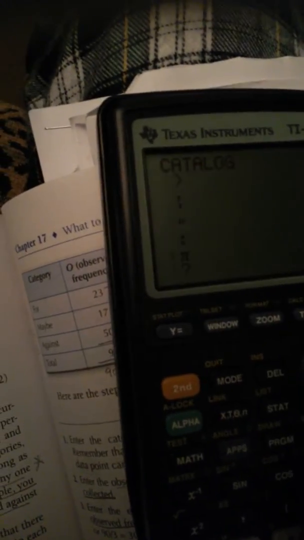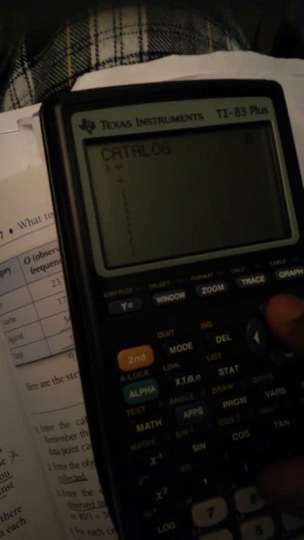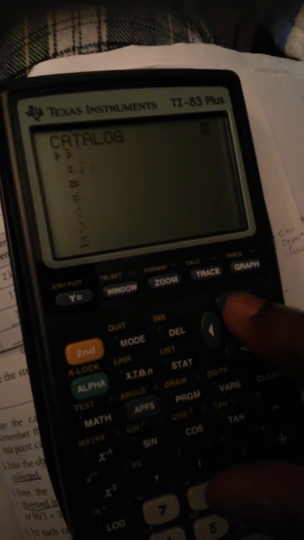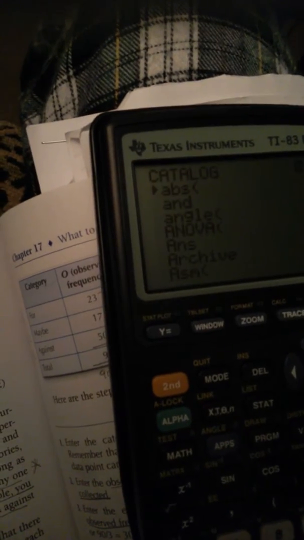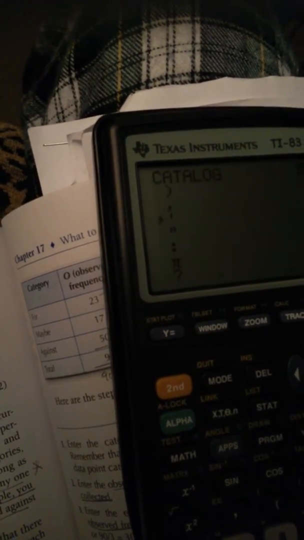The equals sign is to replace there. So close that quote. Okay, now we enter that.